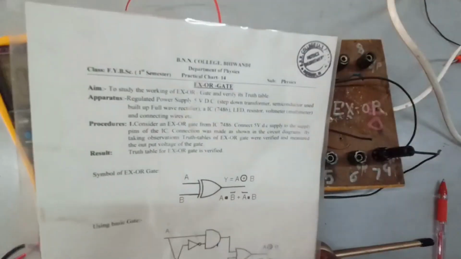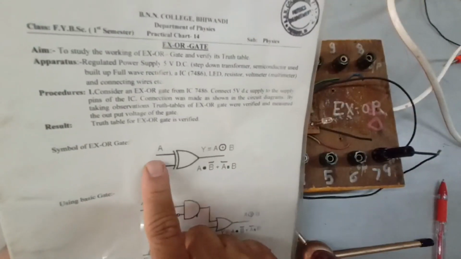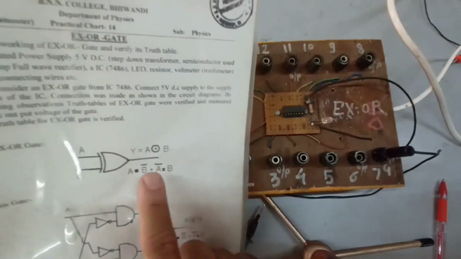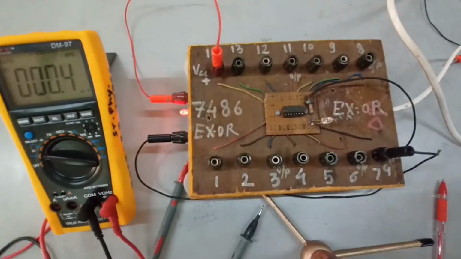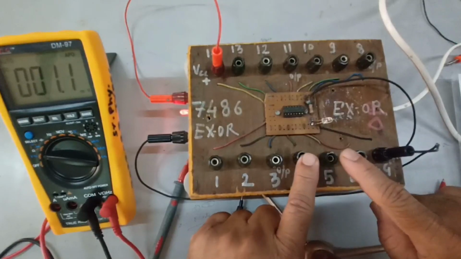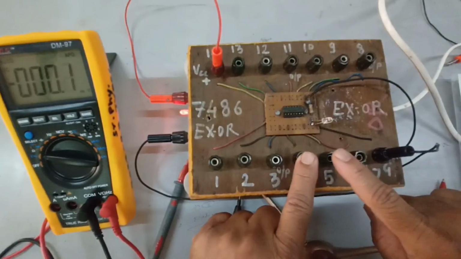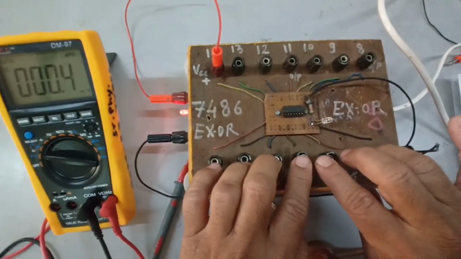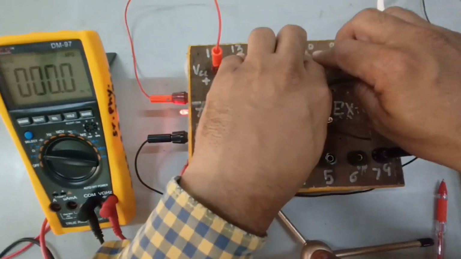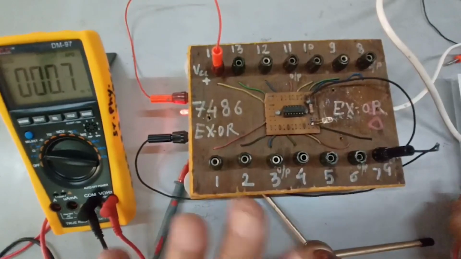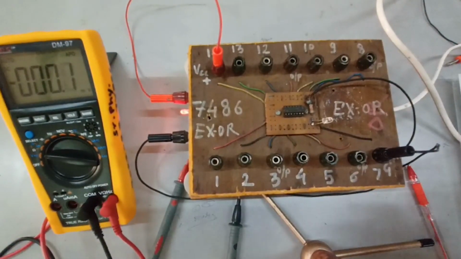Pin number 1 is A and pin number 2 is B, and pin 3 is the output. Again, the second gate is connected at pins 4 and 5: 4 is A, 5 is B, and this is the output. On this side you will get 2 gates and here are 2 more gates. For this IC you will get a total of 4 gates. So these are the general conditions of this IC and circuit.